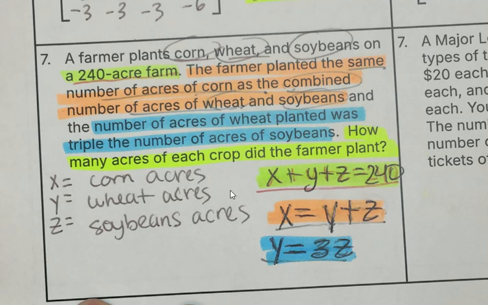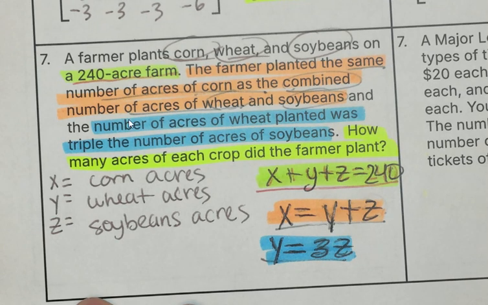And this is what it looked like. Corn is X, and it equals the same as the combined of wheat and soybeans. So Y plus Z equals X. The last one is the number of acres of wheat planted was triple the number of acres of soybeans. So if you're looking at the land, we're looking at wheat being more than the soybeans. So we're going to have wheat, Y, is triple the number of acres of soybeans. So 3 times the number of soybeans, so 3Z. So these are the 3 equations. This is the system that we get from this word problem.